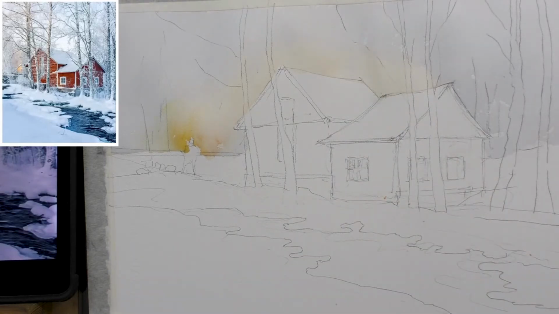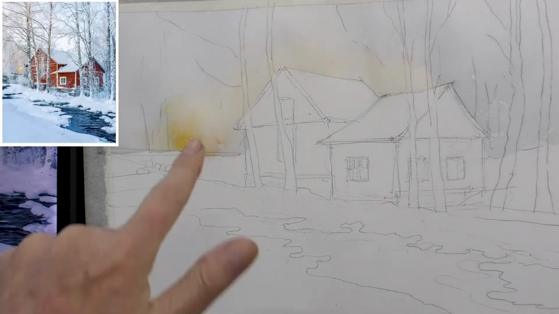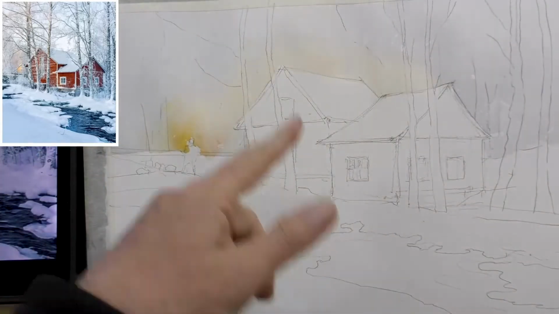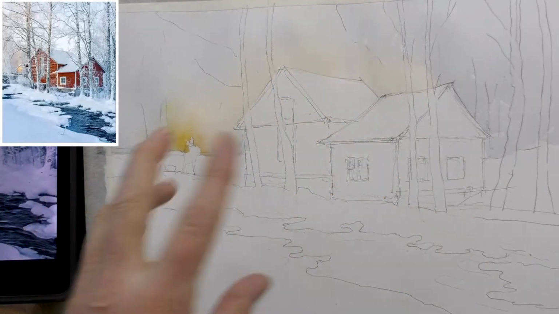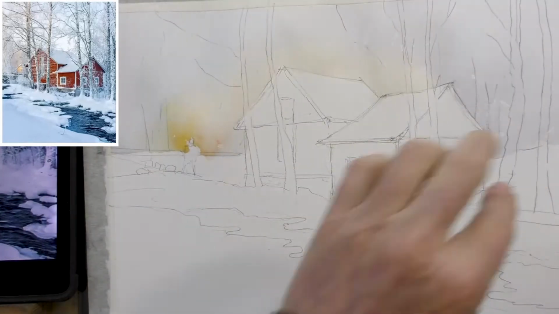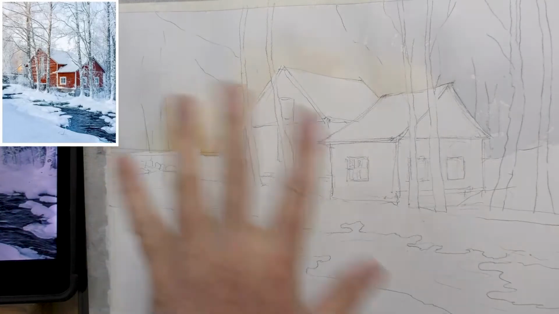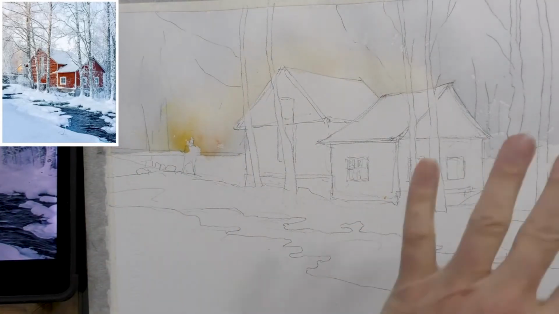Don't rush. The only time we have to work a little bit faster, like with the sky, is if we want two or three colors to blend together. Then we have to work quite fast.